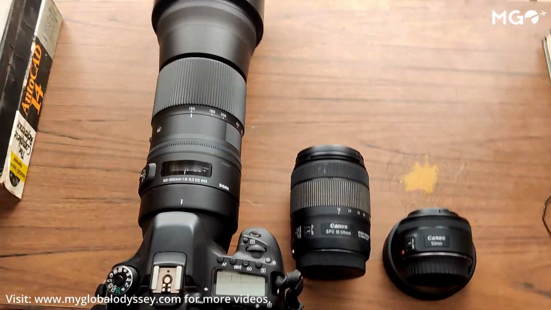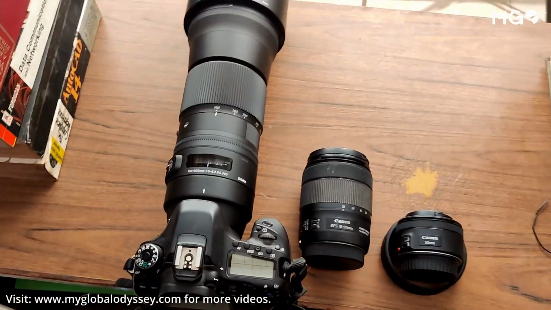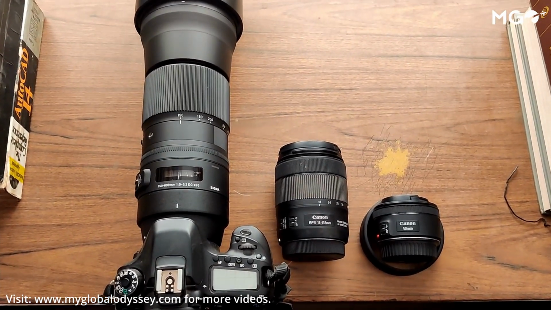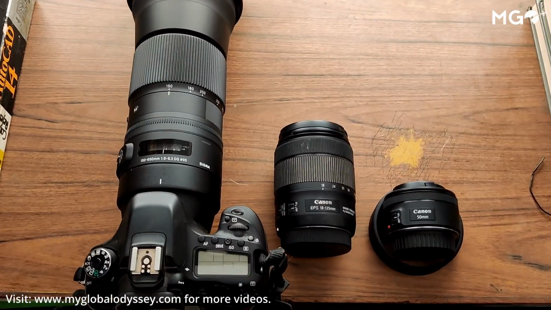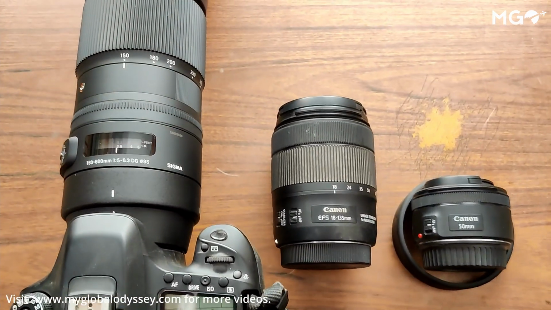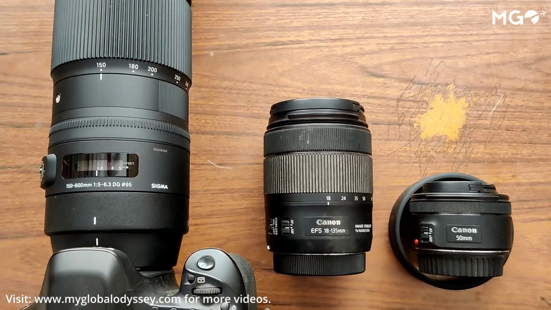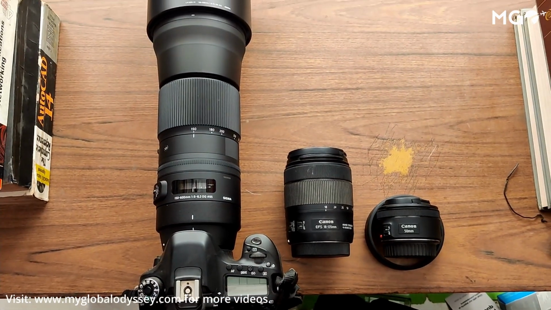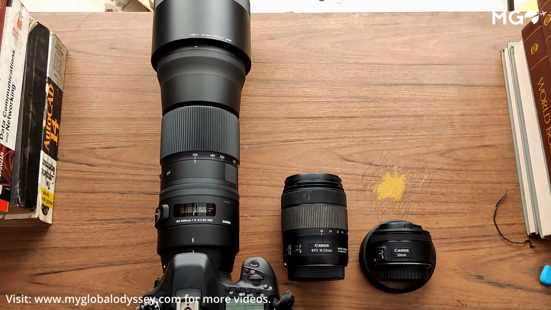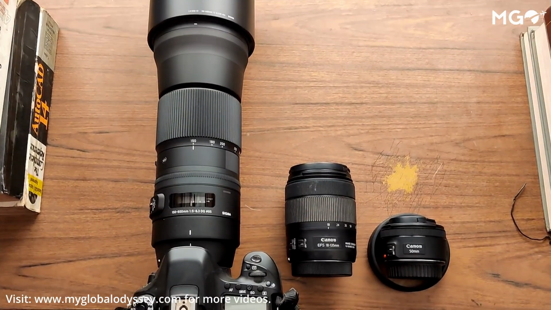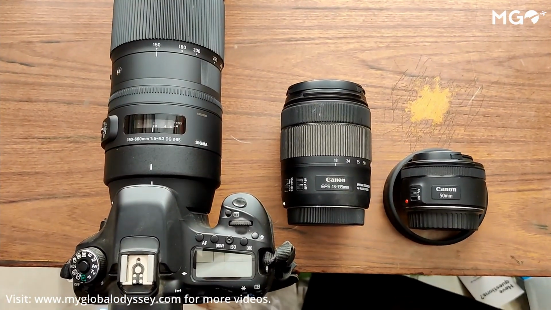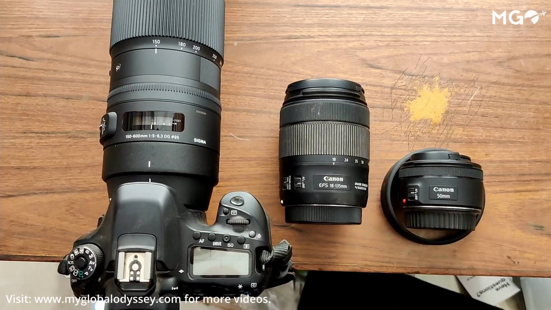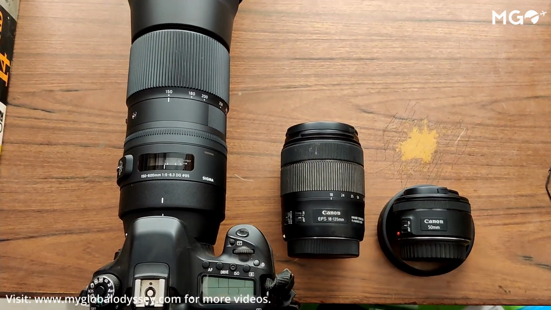Hey guys, in this video we'll be just observing the size difference and the weight difference of the three lenses which are majorly used, or these are the three broad categories of lenses. So on the extreme left we are having the telephoto lens, which is the Sigma 150-600 mm lens, and in the middle we have the kit lens, which comes with most of the Canon DSLRs, for example 80D, and it has the focal length 18 to 135 mm.